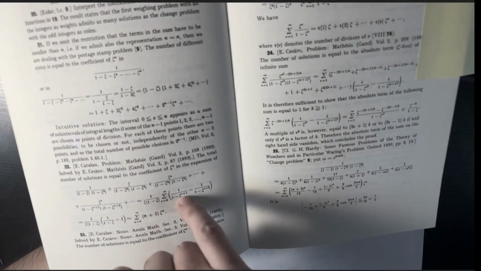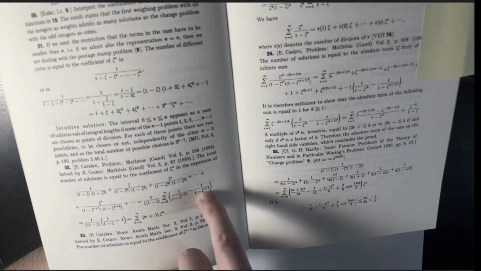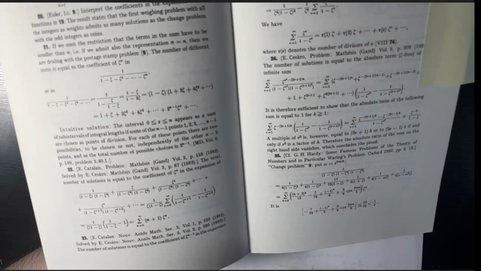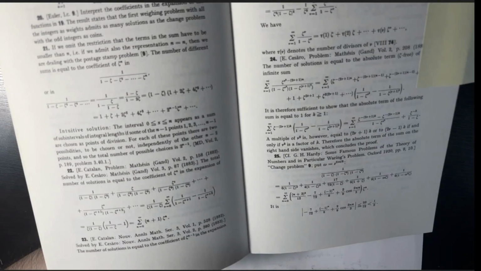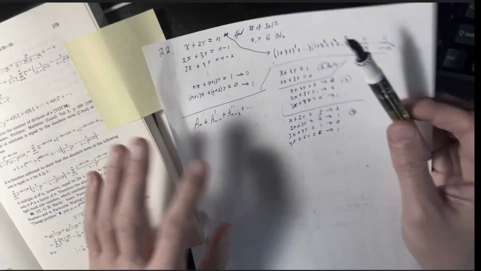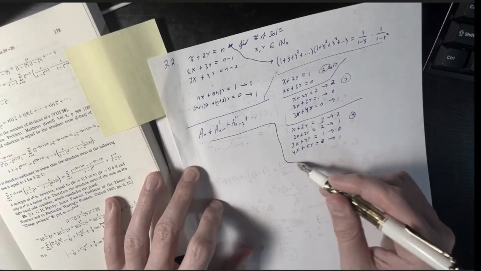You'll get the first, zeta to the v plus 1 minus zeta to the v plus 2, the next step.